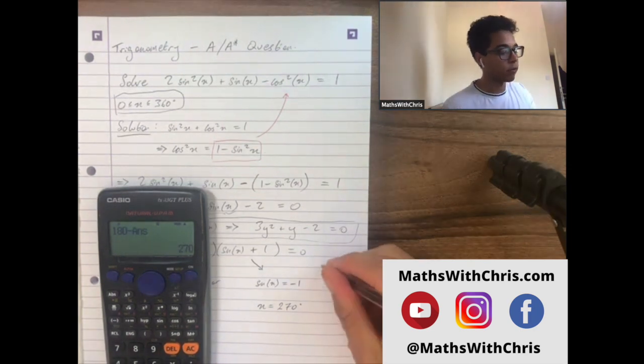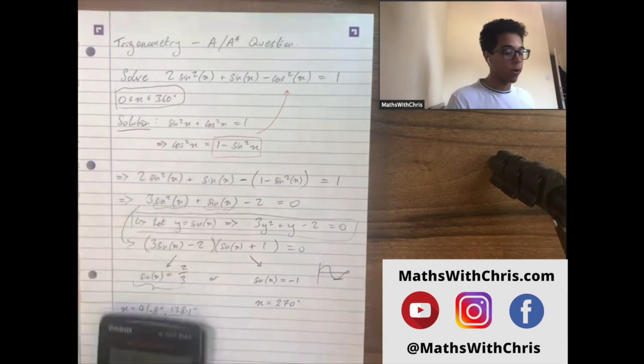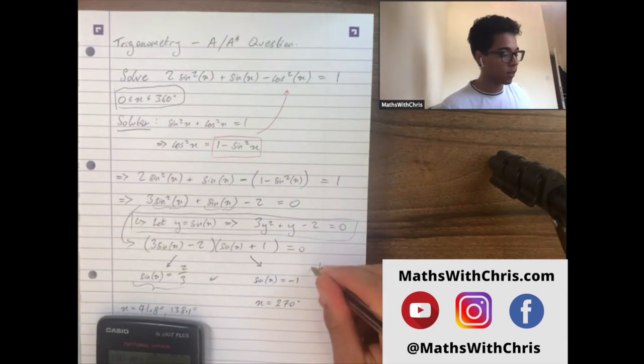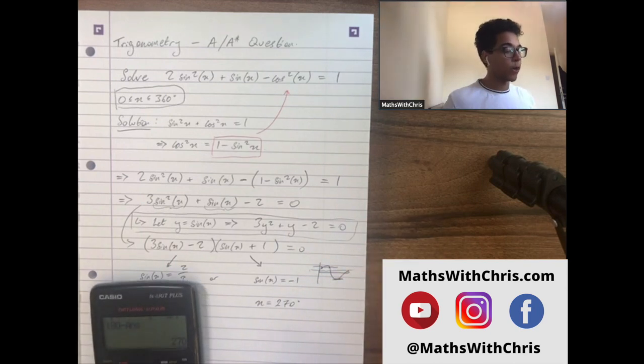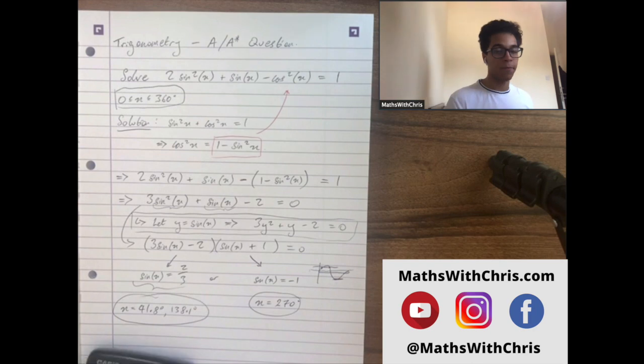And if you think about the graph, it only hits minus 1 once. So there's only one solution here, whereas for 2/3, along here, it hits it twice, like here and here. So we only get one solution for this bit and two for this bit. So it's these three, these are the solutions.